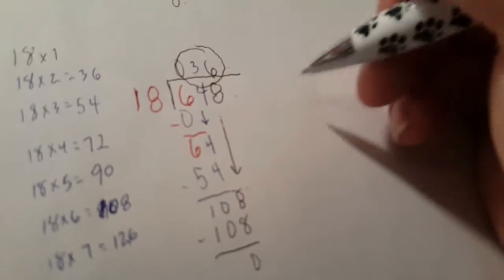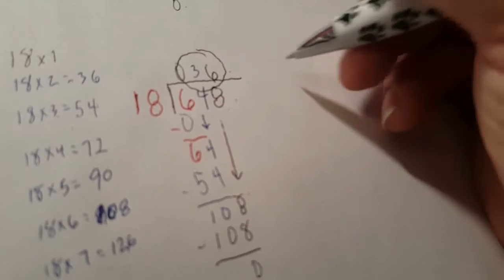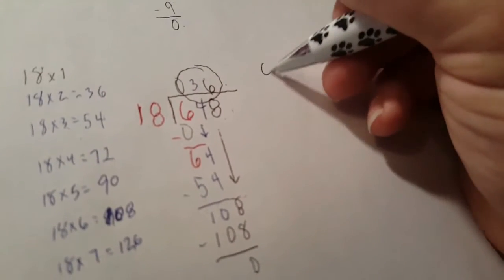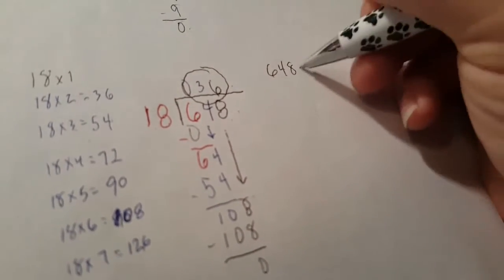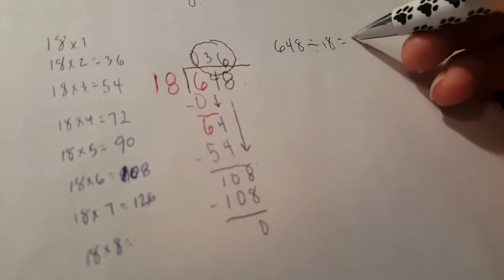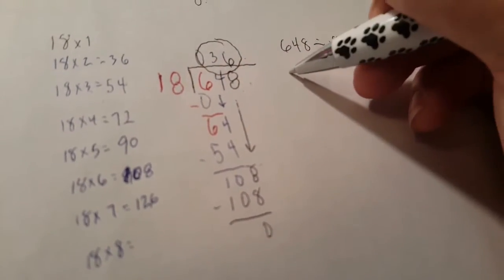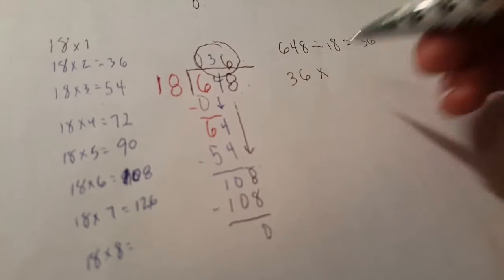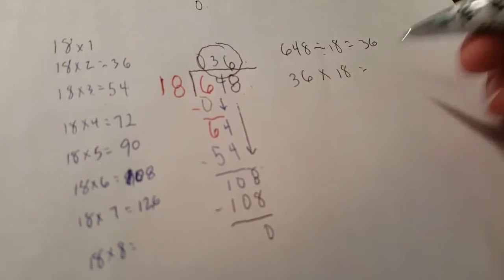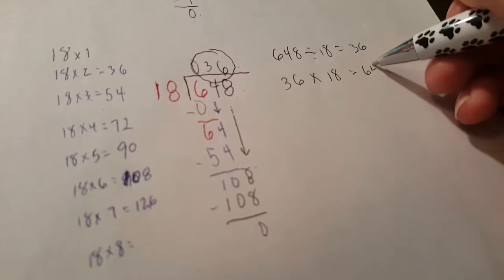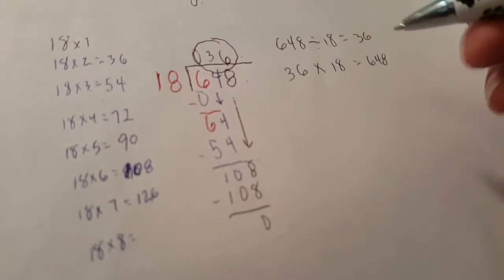Good way to check our answer is to use the inverse operation. The inverse operation of 648 divided by 18 equals 36 would be 36 times 18 equals 648. Let's find out if that's true.